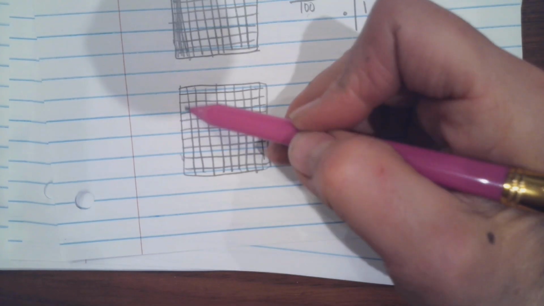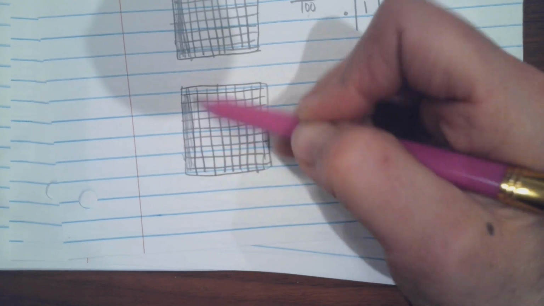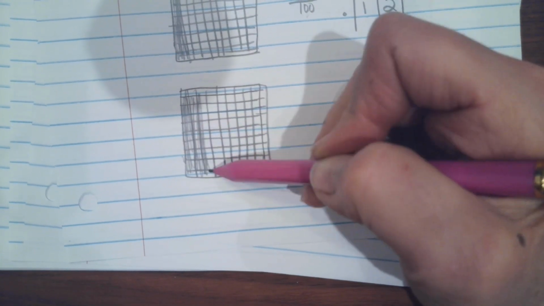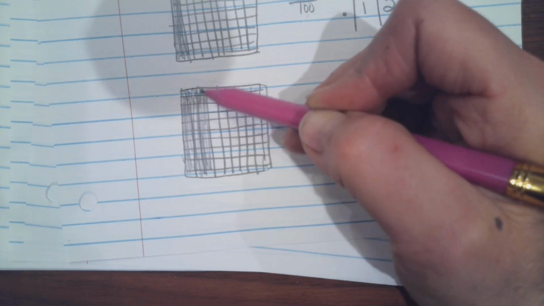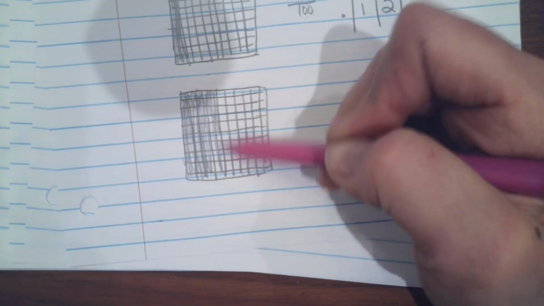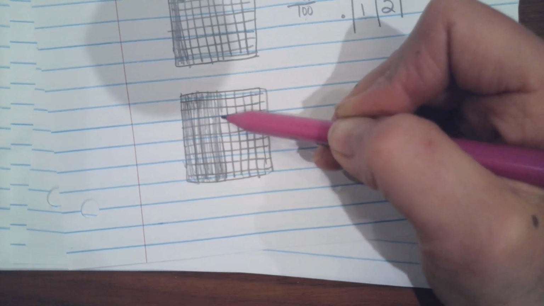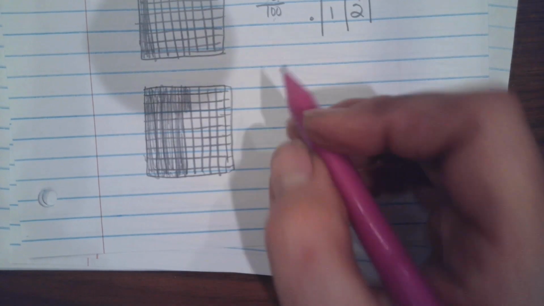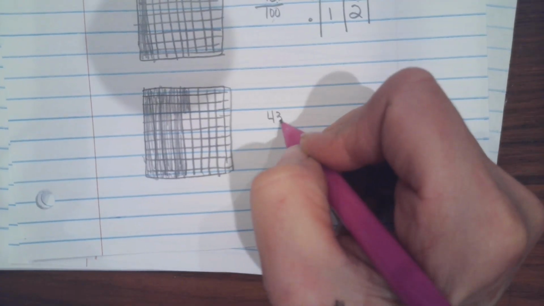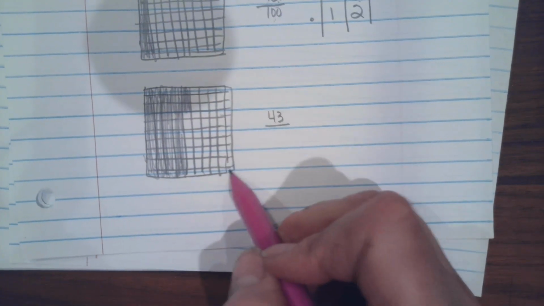All right, this time I'm going to fill in 10, 20, 30, 40, and then 3. So if I follow all of my steps, I know that my numerator is going to be 43. That's the total number of shaded boxes, and it's going to be over 100 total little boxes.